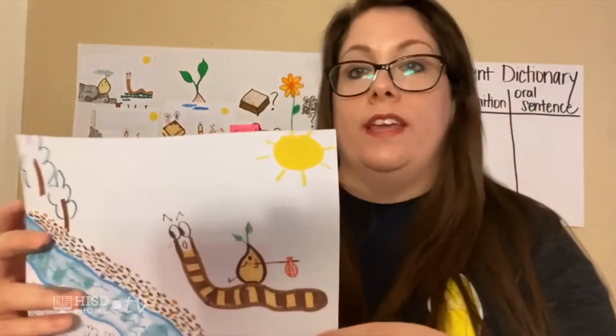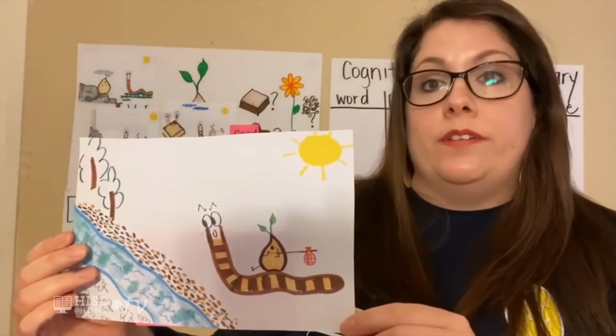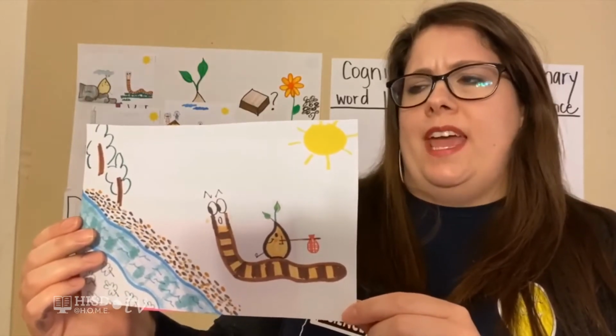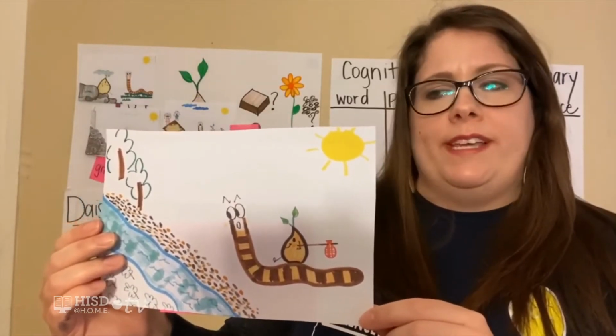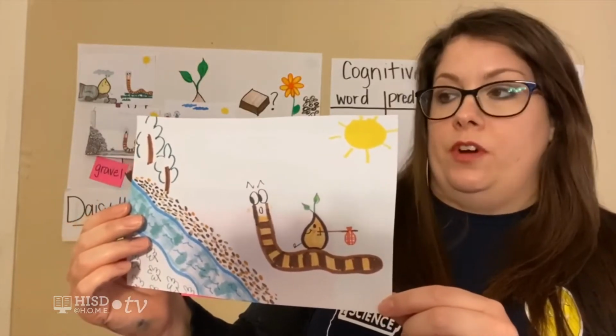Earthy kept on wiggling with Daisy on his back. They were tired, so they stopped by the river to drink some water. Suddenly, Daisy noticed some pebbles. "Hey, Earthy, don't you think this is the perfect place for me? I could build my house within the pebbles that are close to the river."